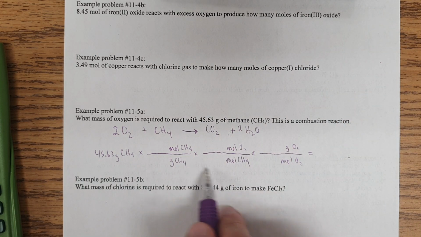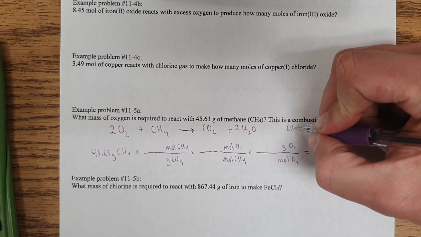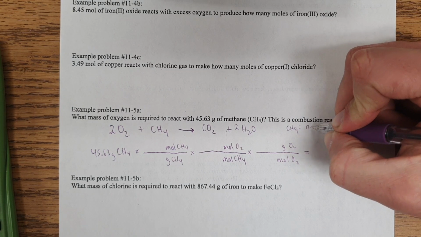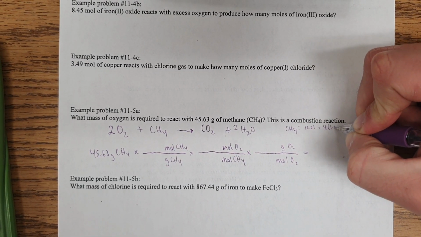I need a molar mass for each of these. I need to show work. It is important to show your work for your molar masses. So CH4, that's 12.01, that's 1 carbon, and then 4 hydrogens.